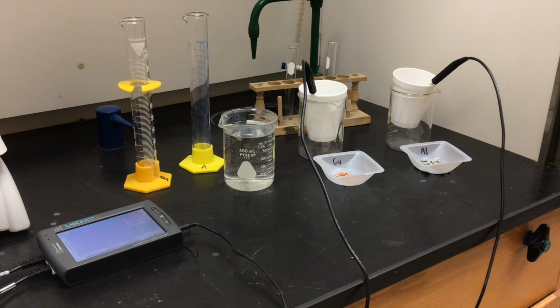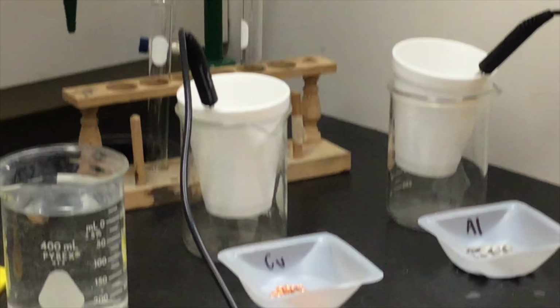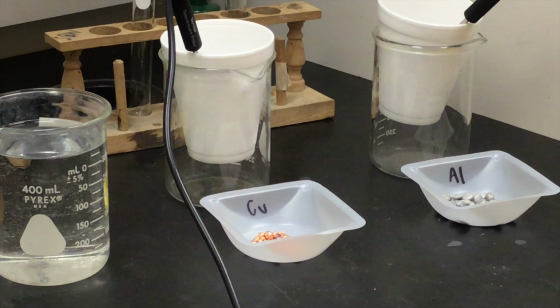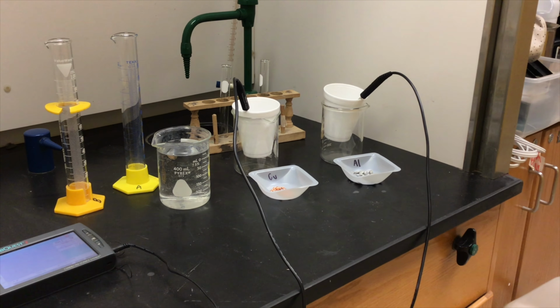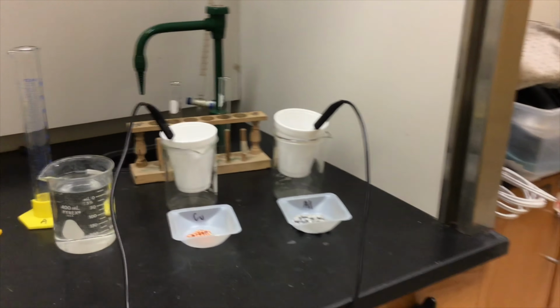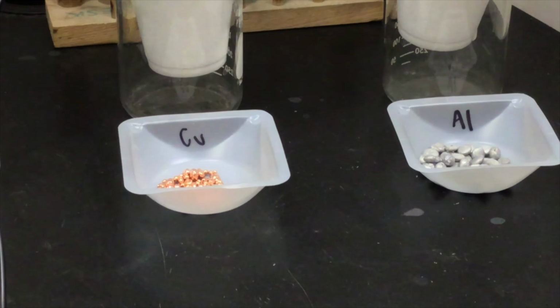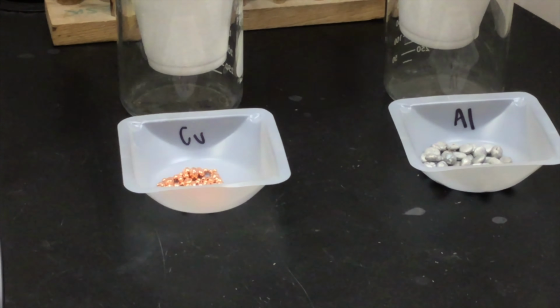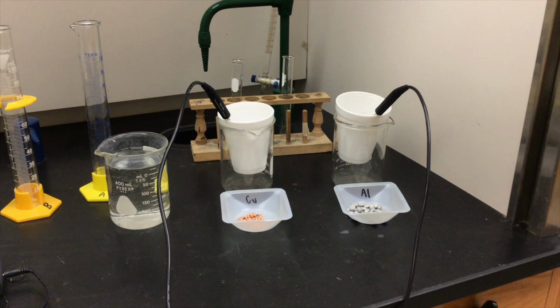We have two beakers set up over here, simply styrofoam cups sitting inside a beaker so they don't fall over. And inside those we have temperature probes. And then over here we have two containers. Okay, one has copper, one has aluminum. They are labeled. They have both been measured out with 20 grams each. And then in the back we have two test tubes waiting for them. So that is our setup.